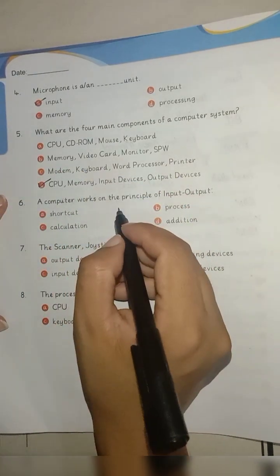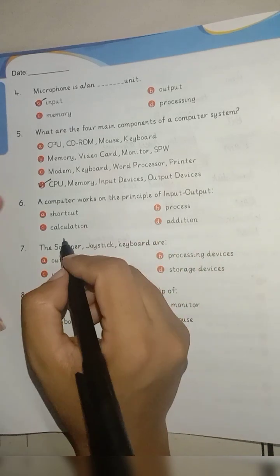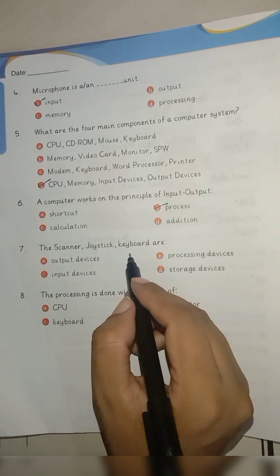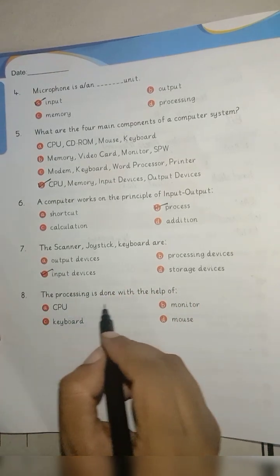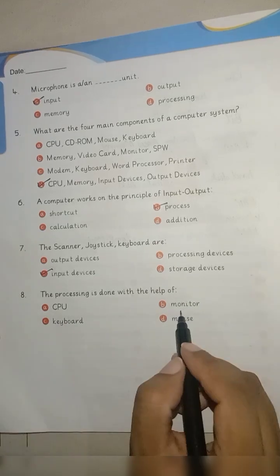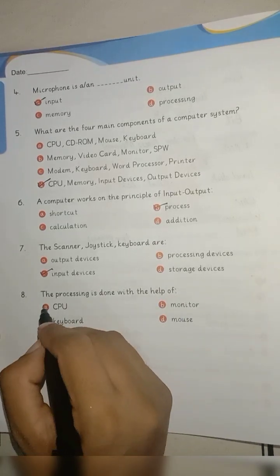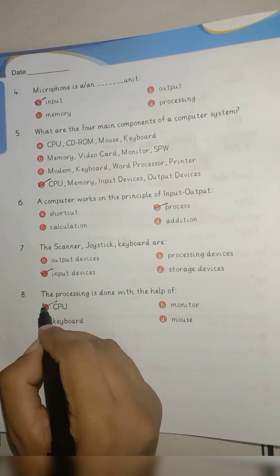A computer works on the principle of input-output process. The scanner, joystick, keyboard are input devices. The processing is done with the help of CPU. Processing is done by the CPU.